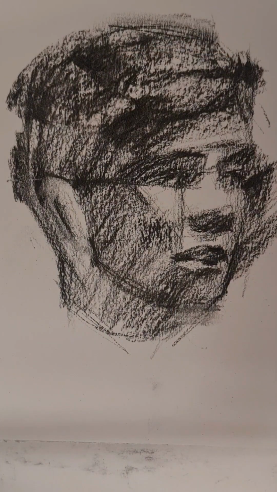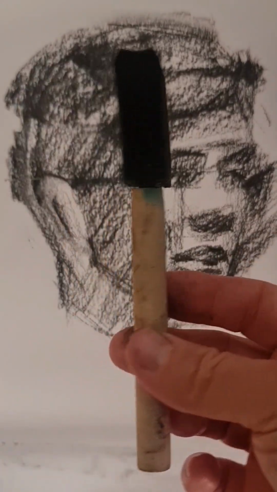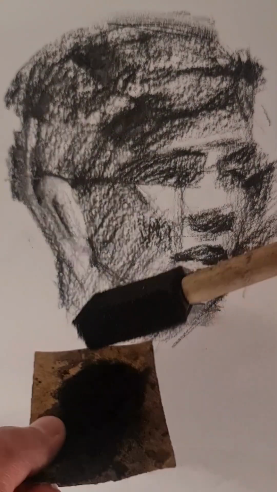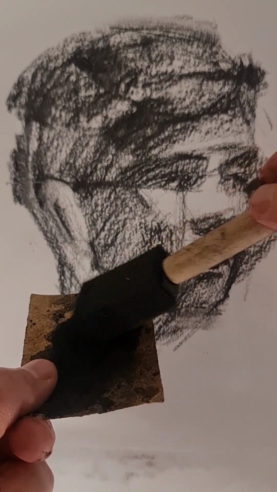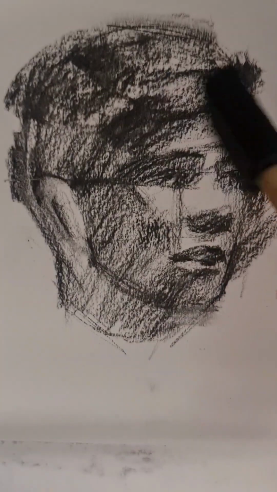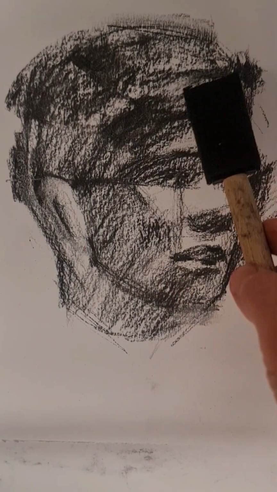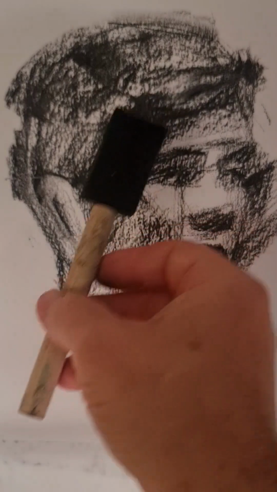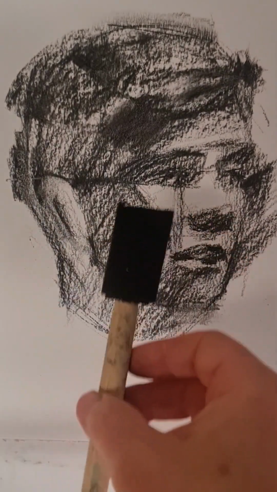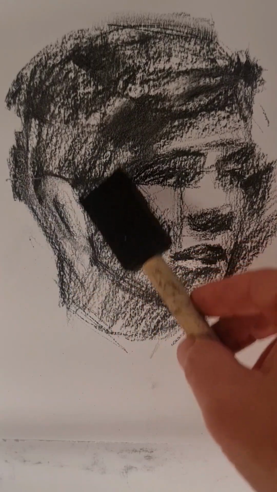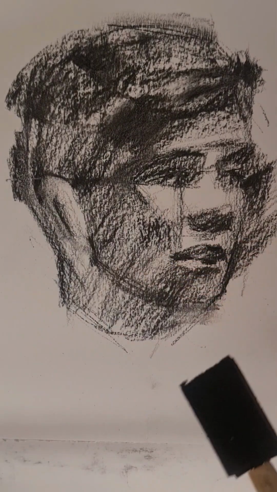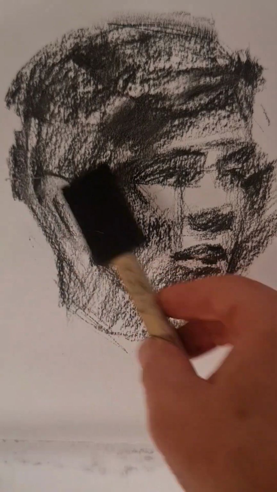Okay, now let's work a little bit with the hair. First of all, I'm going to introduce a different tool today. It's a wooden handle with some sponge. So take some dust and work with the edge of the dust here. And I can spread the darkness of all the marks that I've done with the charcoal and then merge them together.